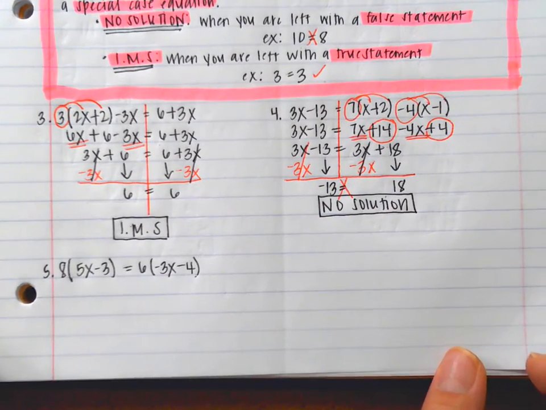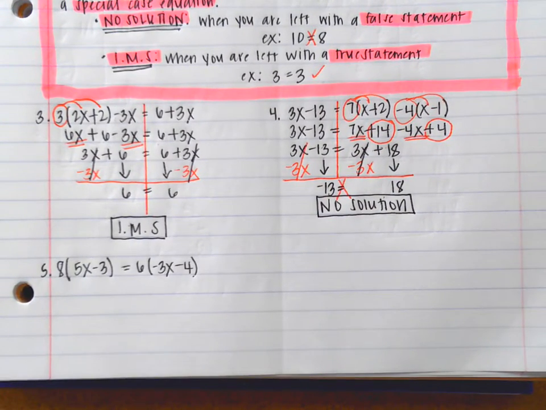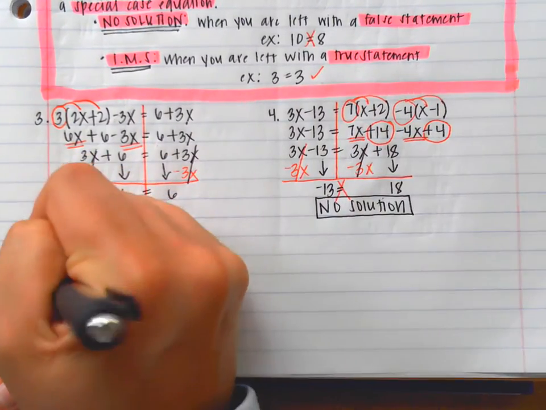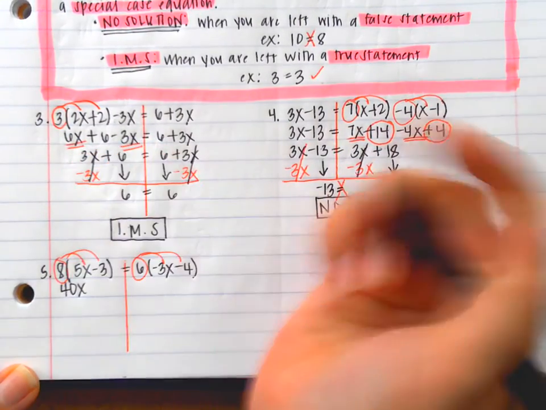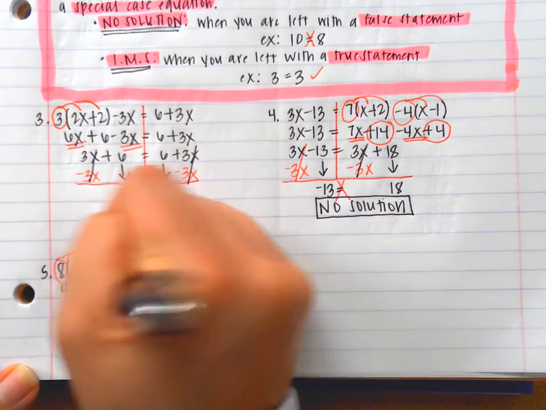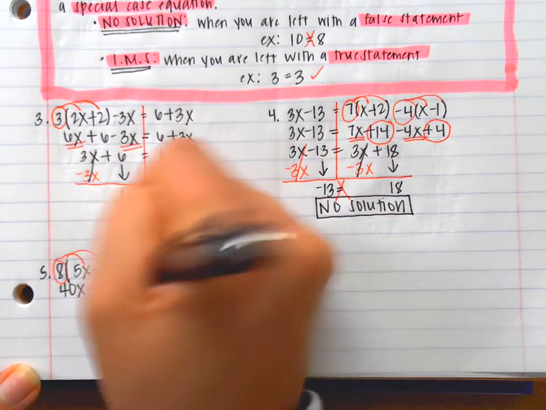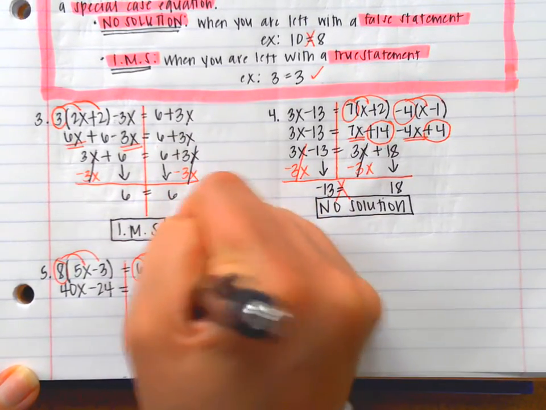Okay, so I want you guys to kind of start this process on your own. If you guys want to pause me here and start the process, you guys can do step 1. I'm going to break it down a little bit, do it just step by step, but you guys can start this one, pause me here, and then come back just to check your work. Okay, so your first step is always to distribute. 8 times 5x is 40x. 8 times negative 3 is negative 24. 6 times negative 3x is negative 18x, and 6 times negative 4 is negative 24.